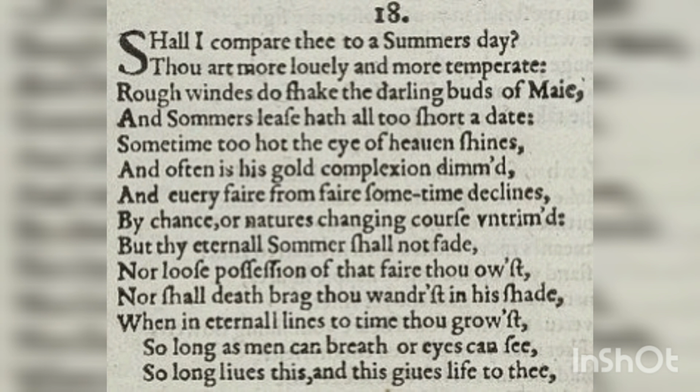But thy eternal summer shall not fade, nor lose possession of that fair thou wast. Nor shall death brag thou wanderest in his shade, when in eternal lines to time thou growest. So long as men can breathe or eyes can see, so long lives this, and this gives life to thee.